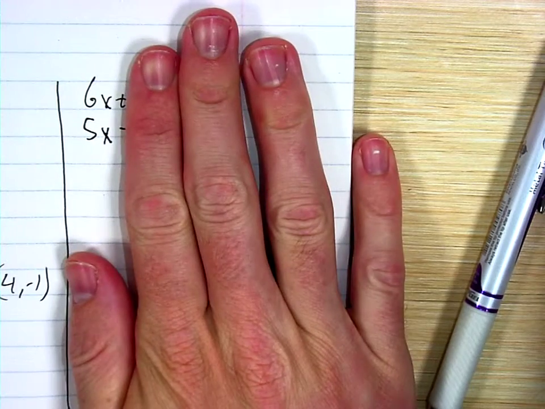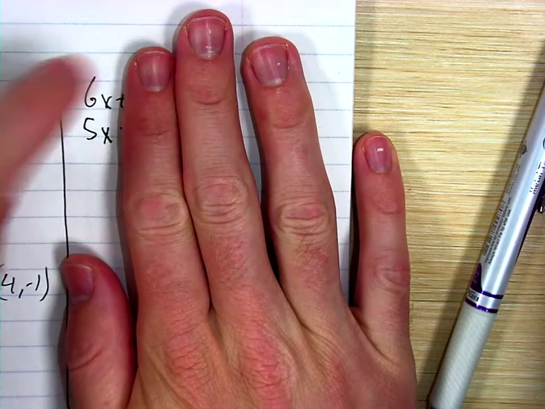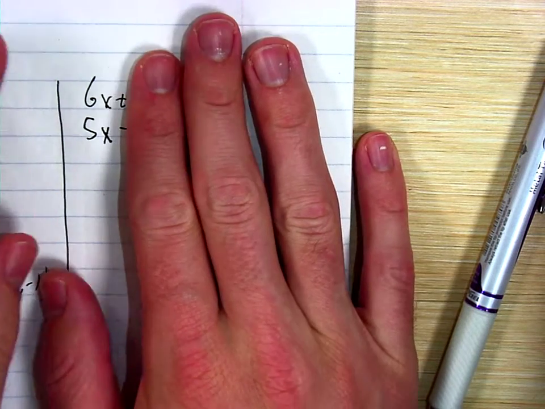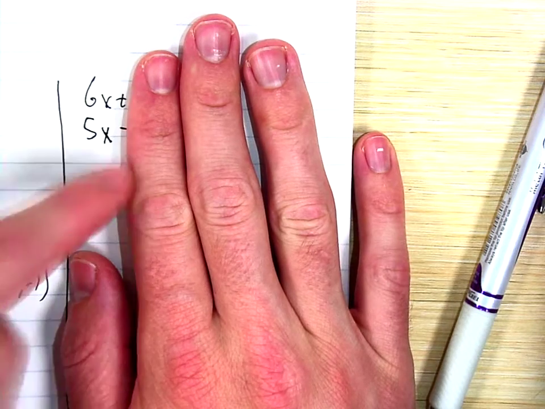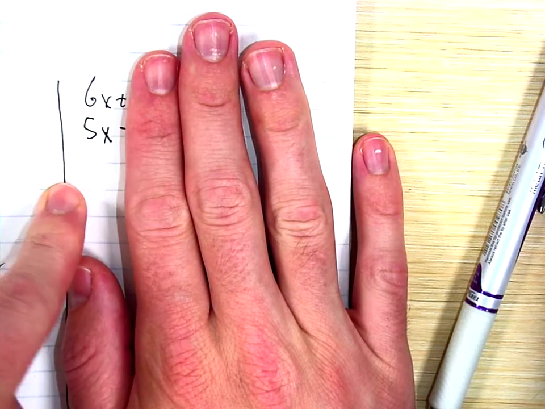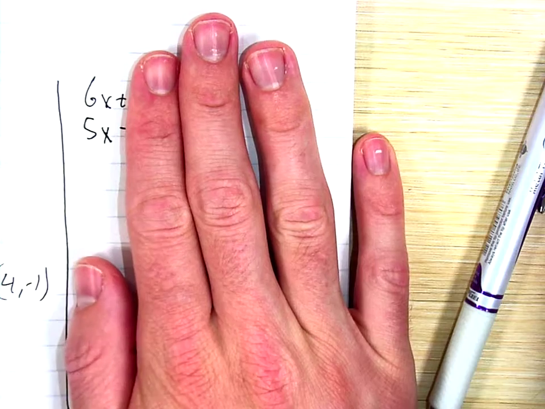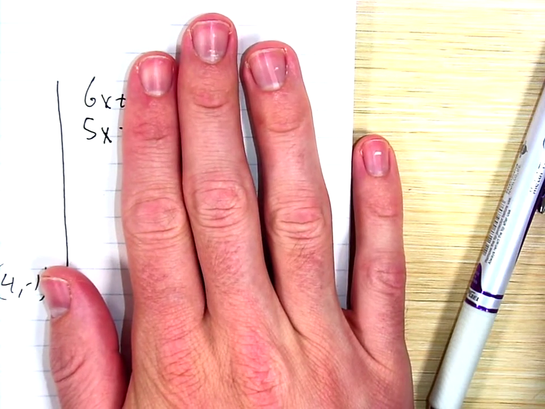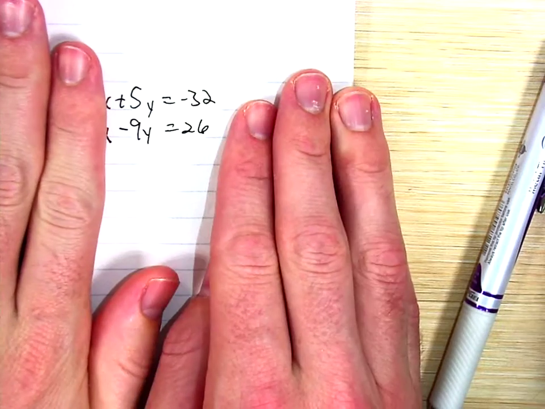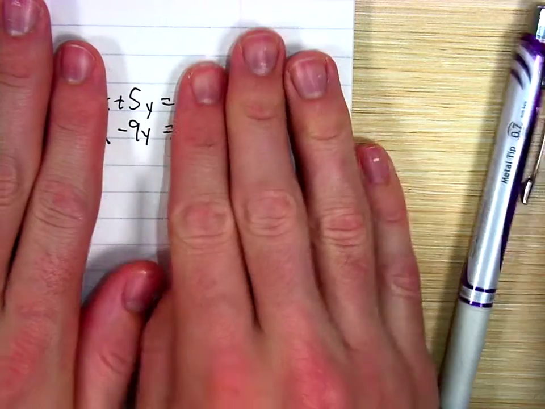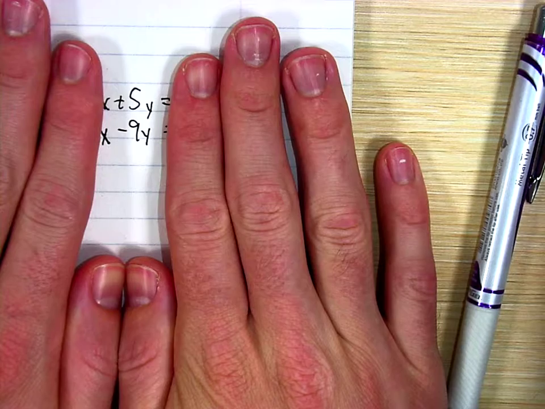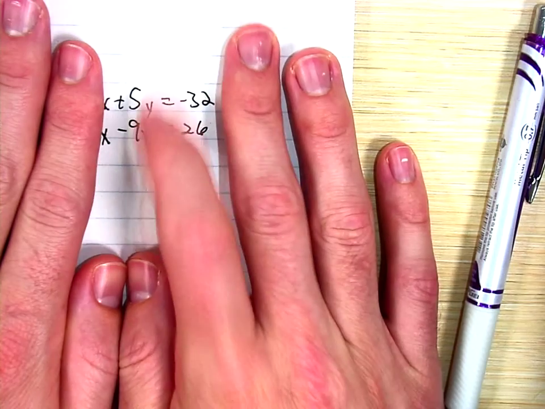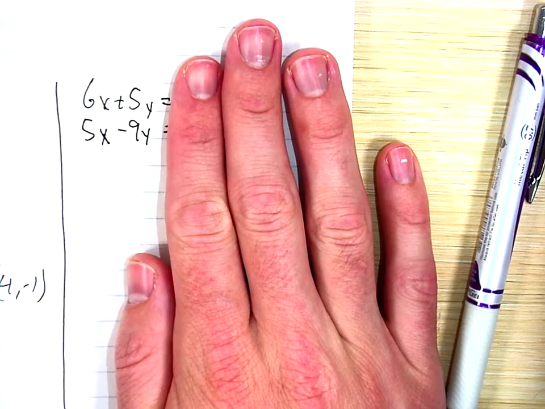Okay, so if I was going to cancel out the x's, I'm going to try to get those both to be 30. I have to multiply this top row by 5 and the bottom row by 6, and I'd have 30x and 30x. But 30x and 30x isn't good enough. I'm going to need one of them to be negative. So you have to pick one to be negative. Or with the y's, one of them is already negative, so that might be a little easier. And I would try to get these to be at 45.